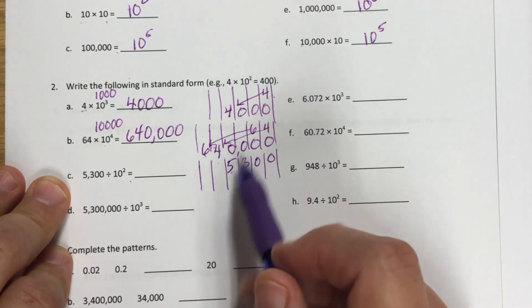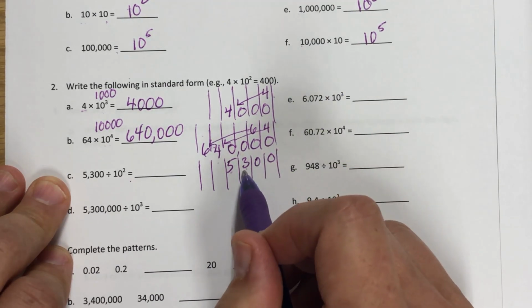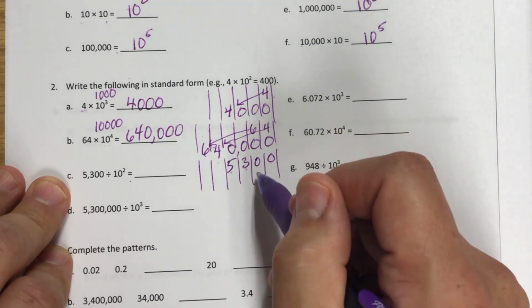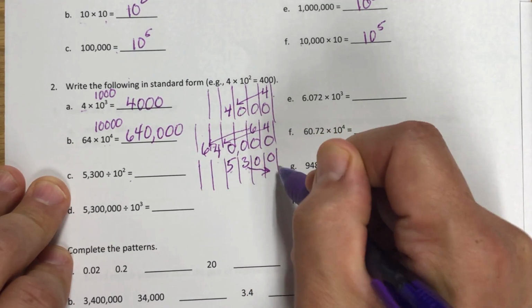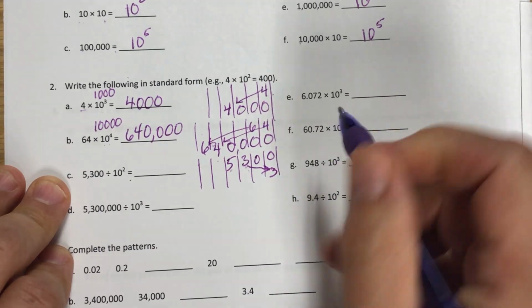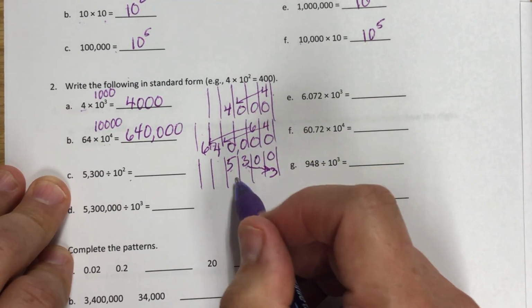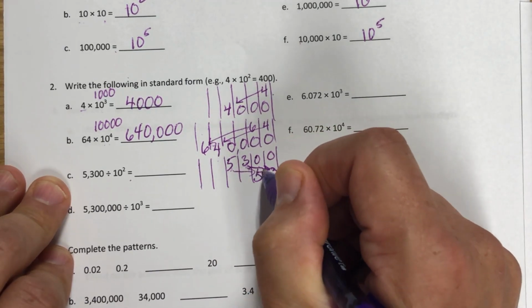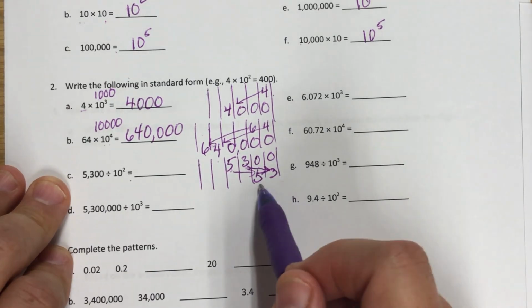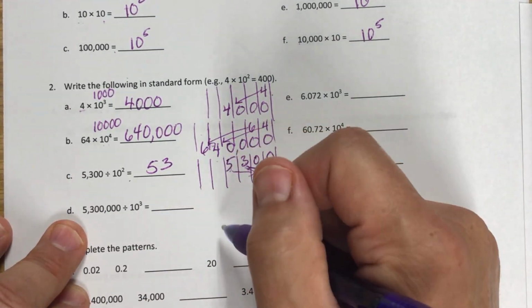If you think about it, what is 300 divided by 100? Well, the answer would be 3. So that 3 would move over to the ones place. And notice that it moves 2 spaces over. And the 5 would also move 2 spaces over. So we end up with 53. Okay, let's go ahead and do it with the next one.